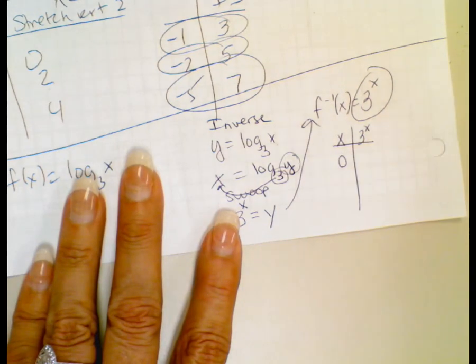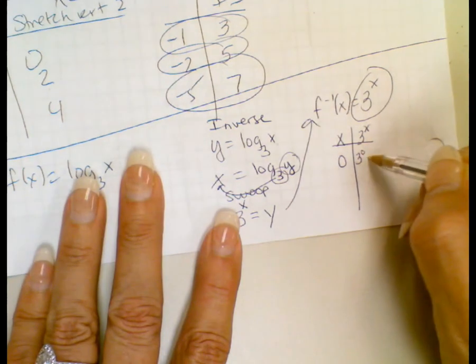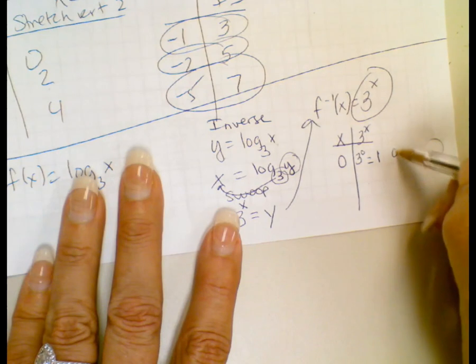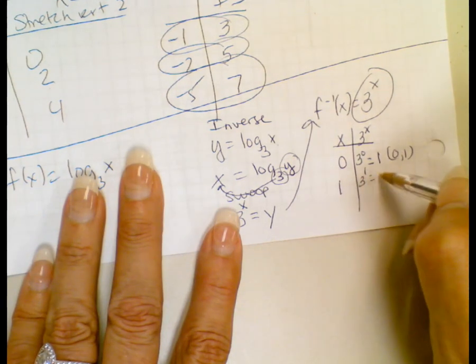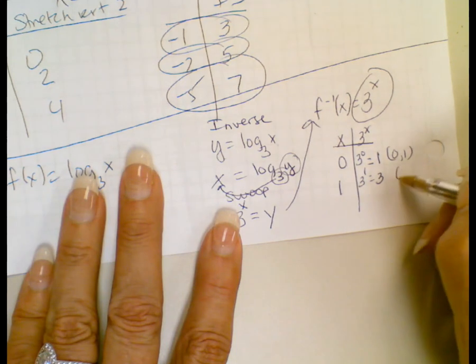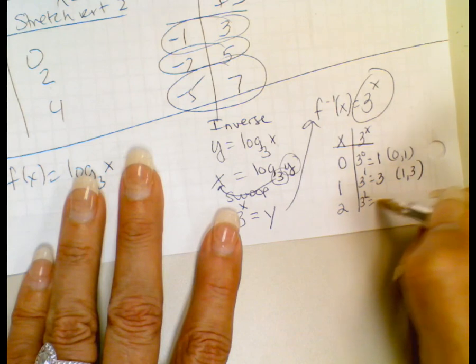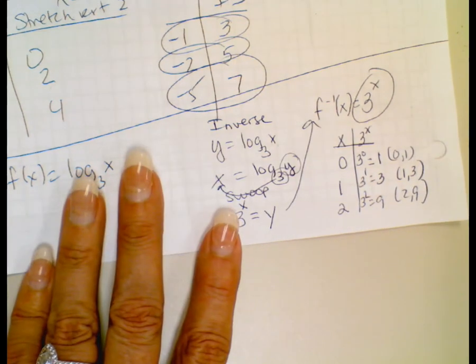For example, if you plugged in a 0, what's 3 to the 0? Hopefully you're saying 1. So one of your ordered pairs is (0, 1). If you plug in a 1, what's 3 to the first? 3. So that's (1, 3). And then if you plug in a 2, what's 3 squared? 9. (2, 9). That's the inverse.